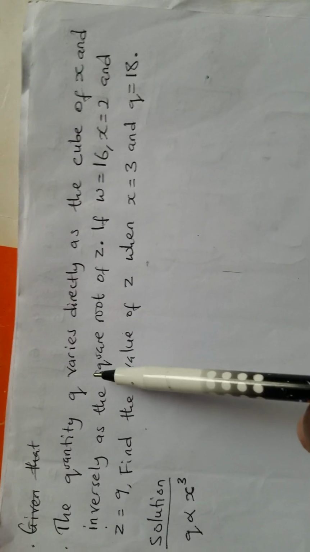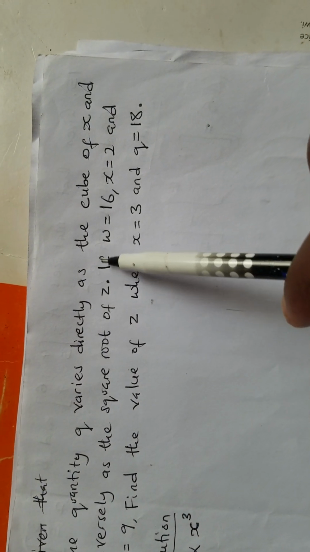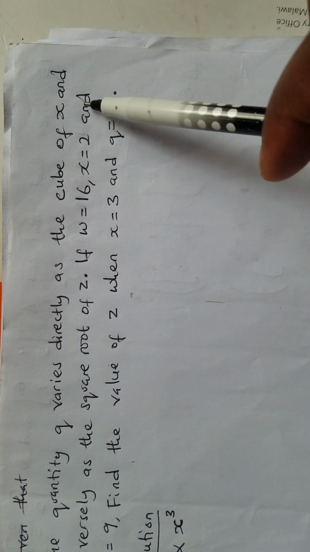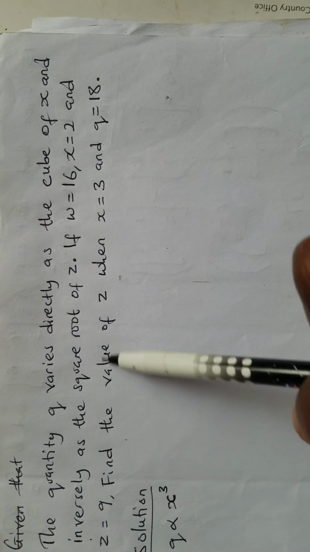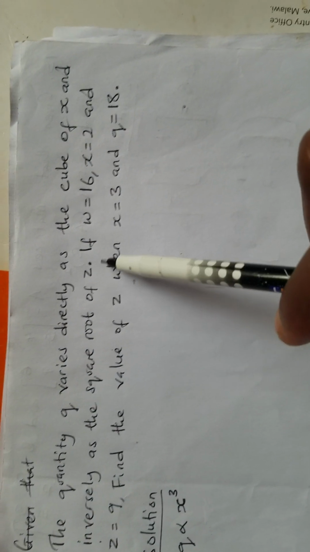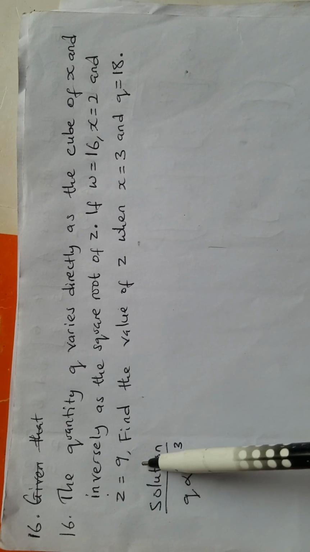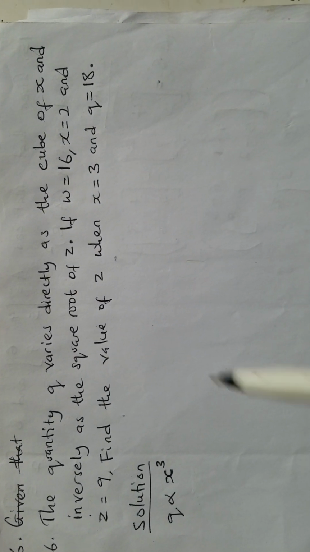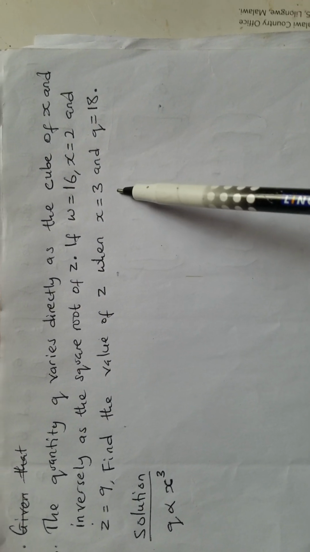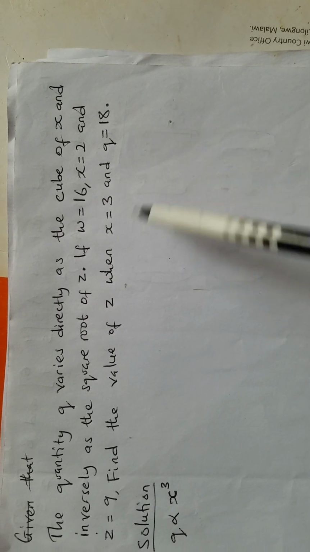The quantity q varies directly as the cube of x and inversely as the square root of z. If w is equal to 16, x is equal to 2, and z is equal to 9. Find the value of z when x is equal to 3 and q is equal to 18.